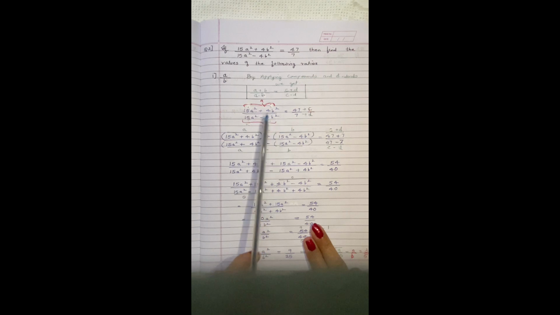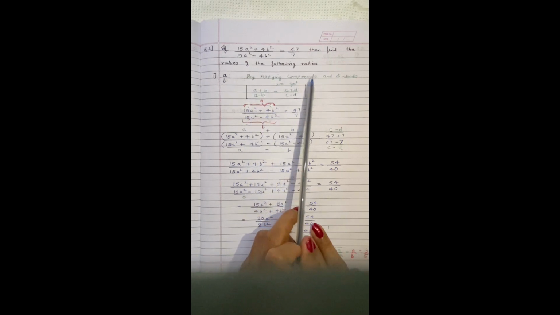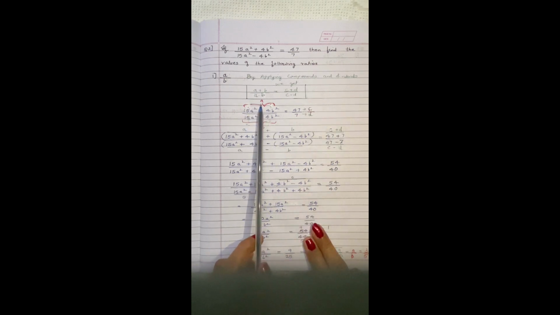15a square plus 4b square upon 15a square minus 4b square is equal to 47 upon 7. So this whole thing we have to consider as a, and this whole thing we have to consider as b, and this as c and d. So according to componendo and dividendo, a plus b, this is b, right?